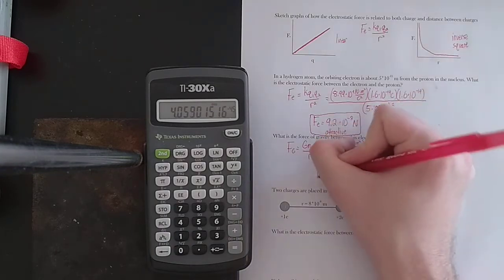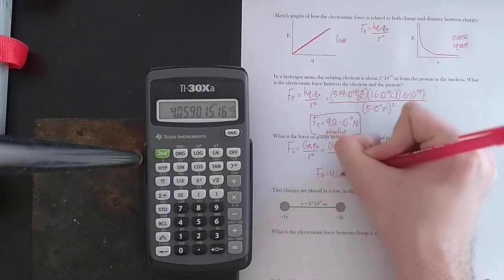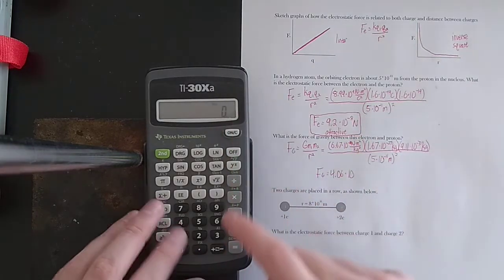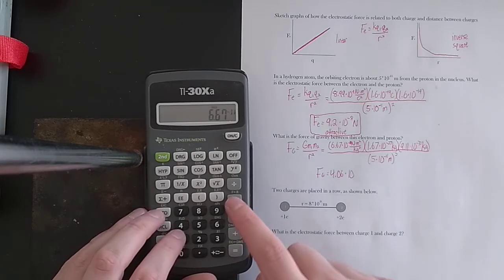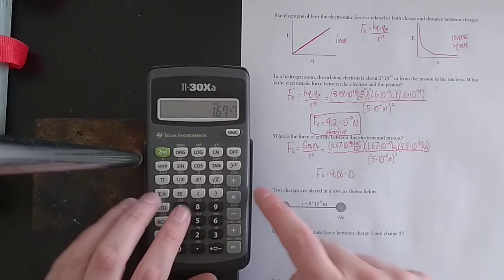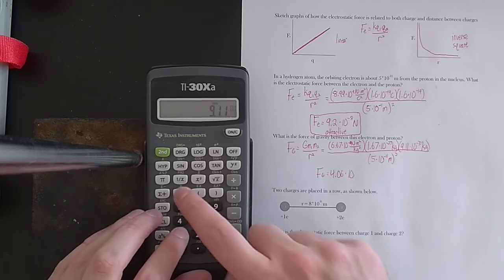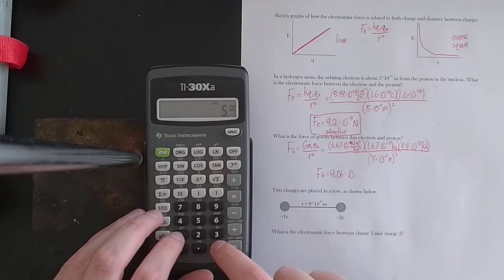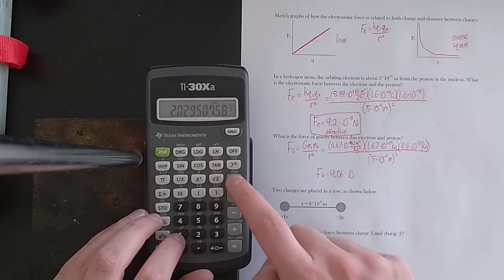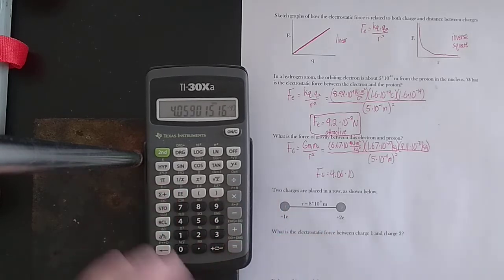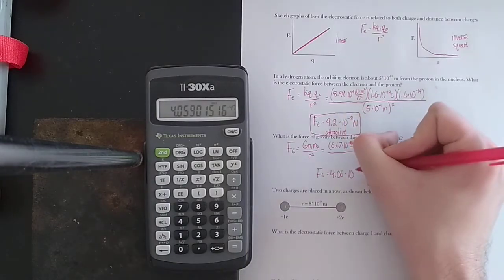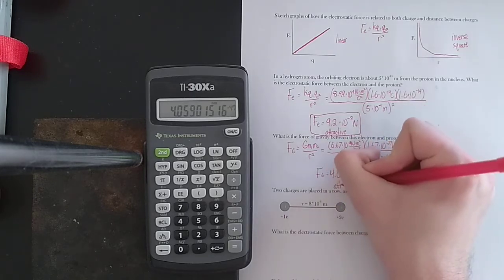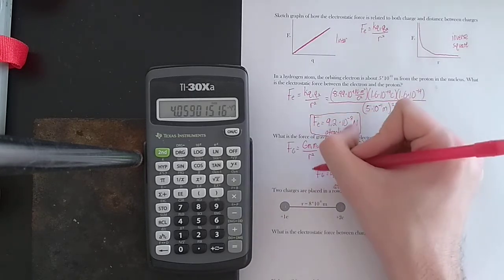And we come up with an answer of 4.06 times 10 to the negative... Oh, did I do something wrong? I think I did. I had the wrong exponent on there. There we go. 4.06 times 10 to the negative 47th newtons. Now this is an attractive force, because gravity is always attractive.